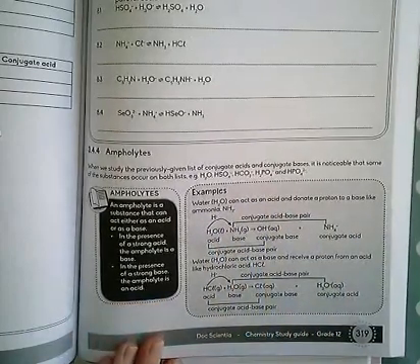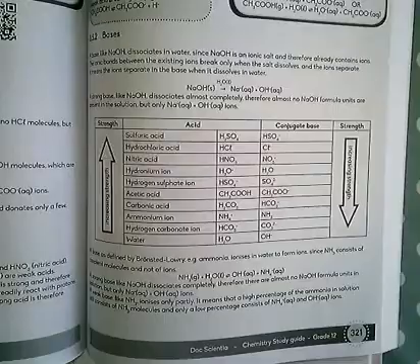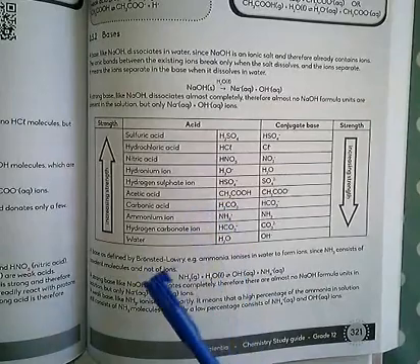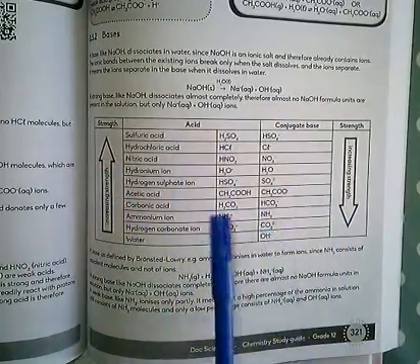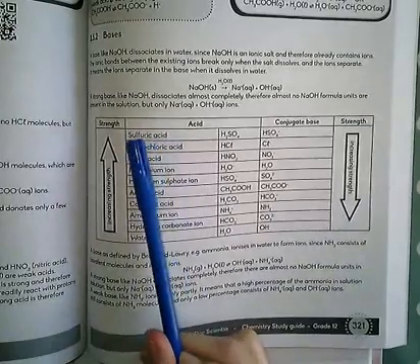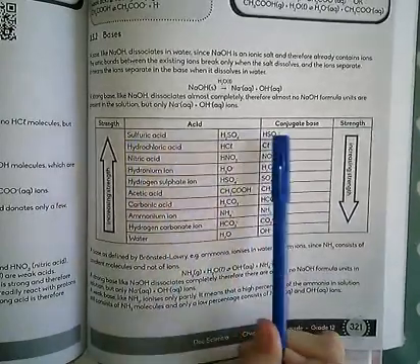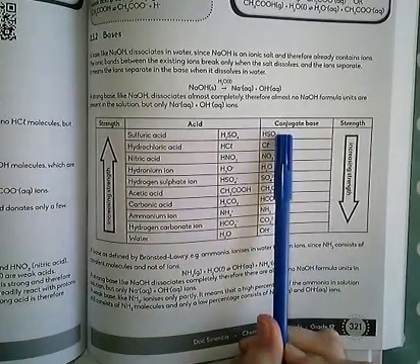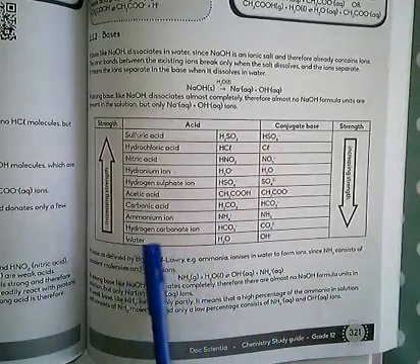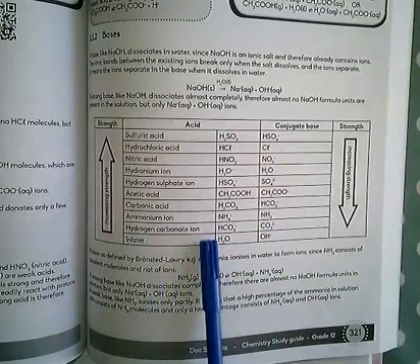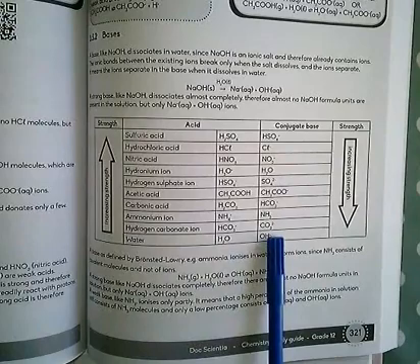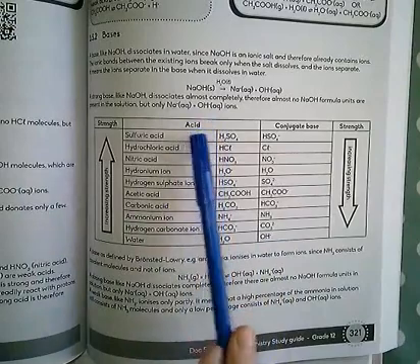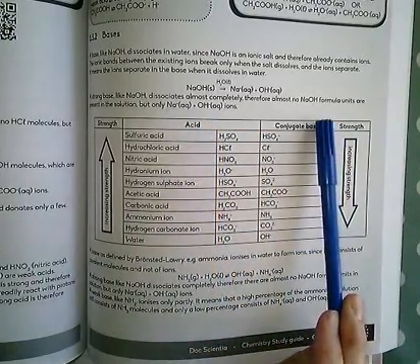Just a note here on page 321. On this table, you can see that if you have a strong acid, the conjugate base of that strong acid will be weak. And if you have a weak acid, the conjugate base will be strong. So a strong acid gives you a weak conjugate base, and a weak acid gives you a strong conjugate base.